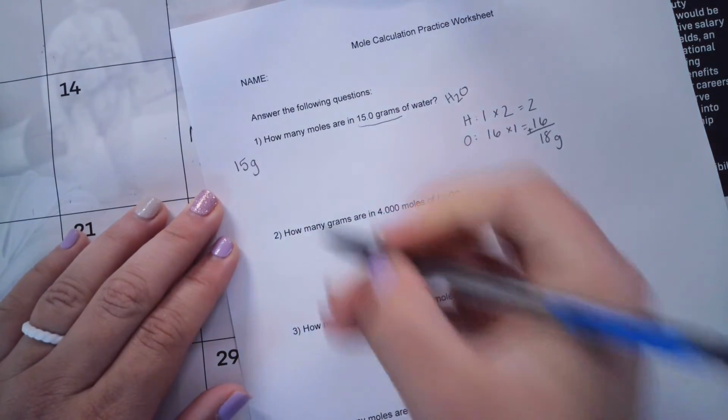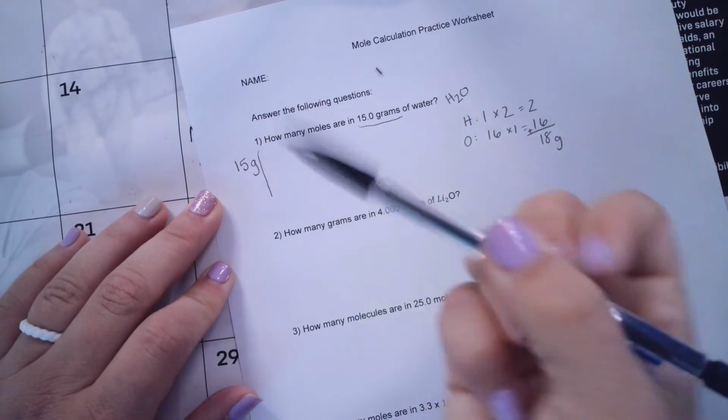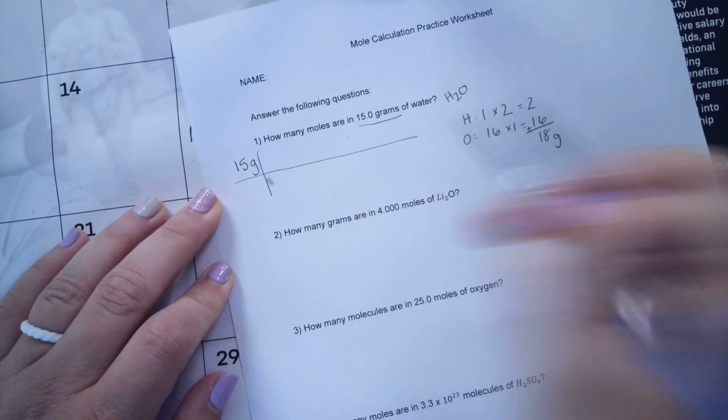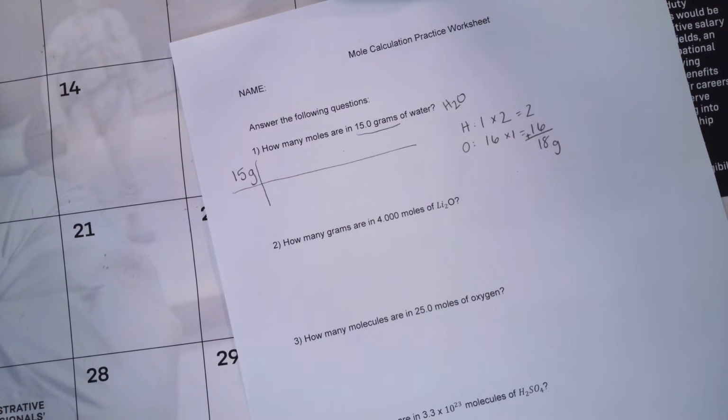Okay, and then we're going to draw a little T-chart. Like this. My pencil keeps breaking. This is called a conversion T-chart. And all it does is it's just a really good way to keep track of your numbers.